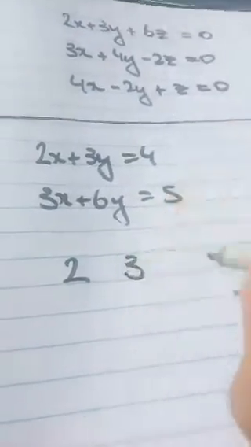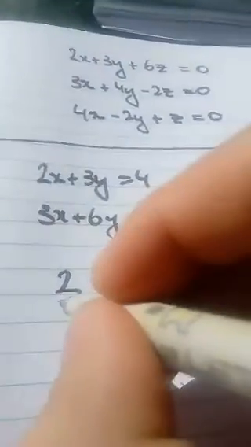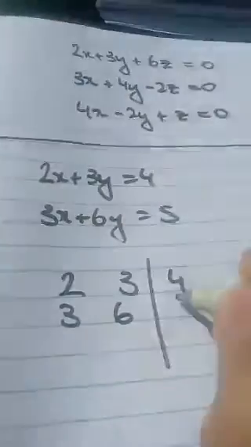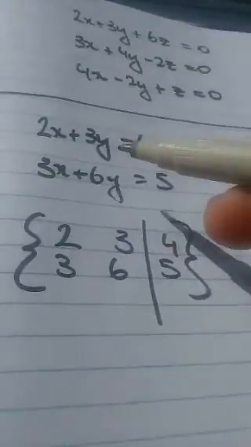Always. All right. So what we do is we convert this into a matrix. So how do we do that? Well, like this. 2, 3, 4. And 3, 6, 5. Look at that. So all we've done, it's just notation. We've converted it from this into this.